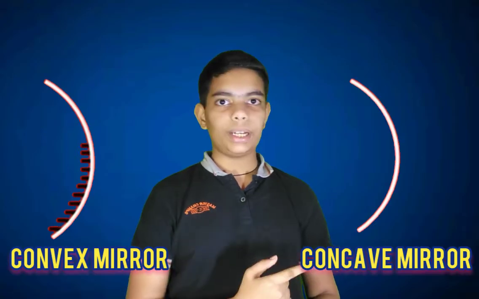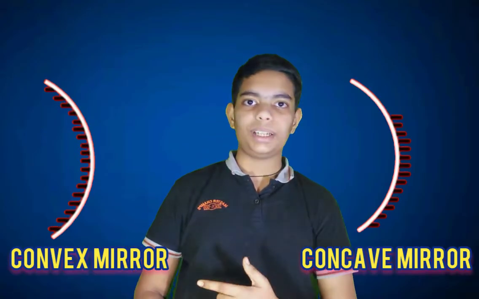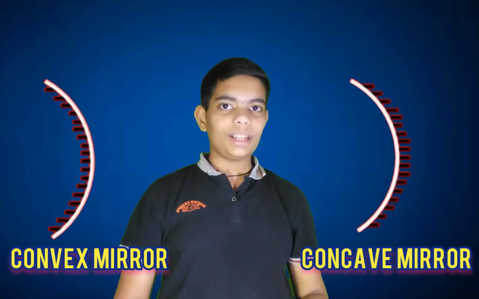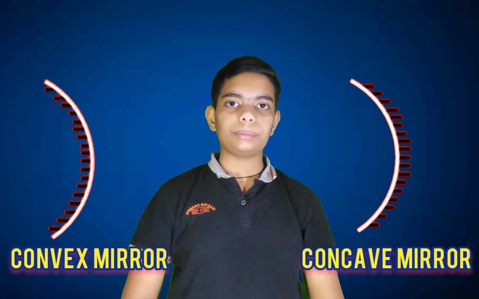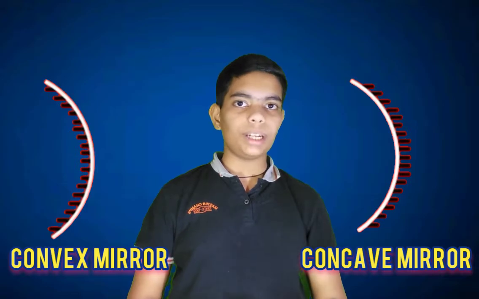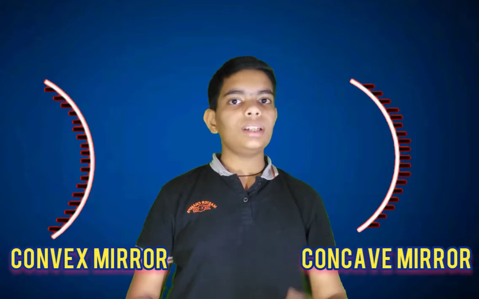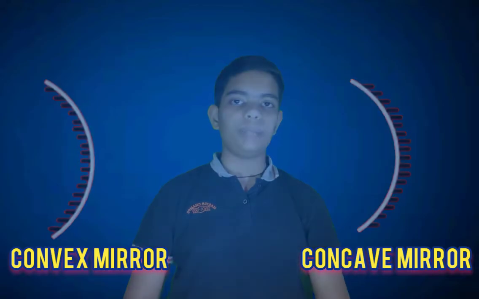So are there any types of spherical mirrors? Yes, there are two types of spherical mirrors. One is the concave mirror, another one is the convex mirror. A concave mirror has its reflecting side on the inner surface of the spherical mirror, while a convex mirror has its reflecting side on the outer surface of the spherical mirror. So this is the basic difference between the concave mirror and the convex mirror.